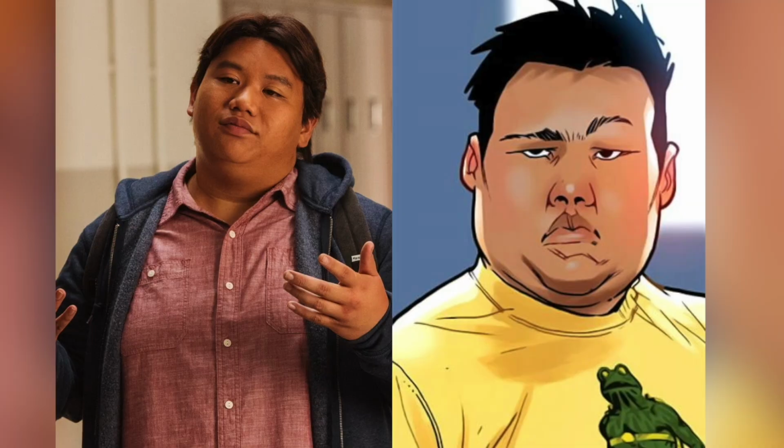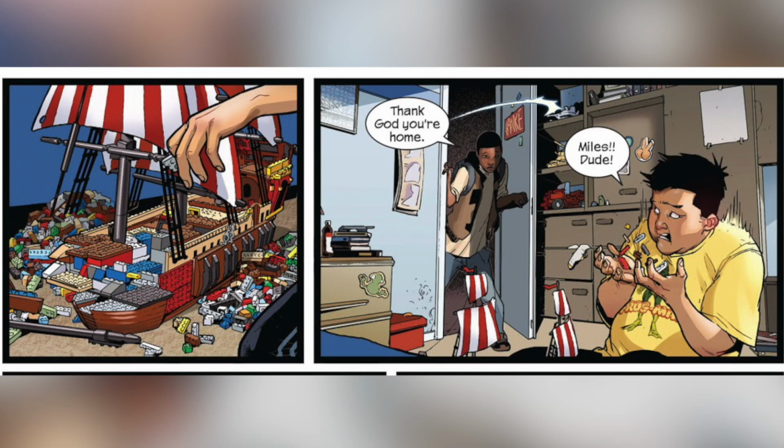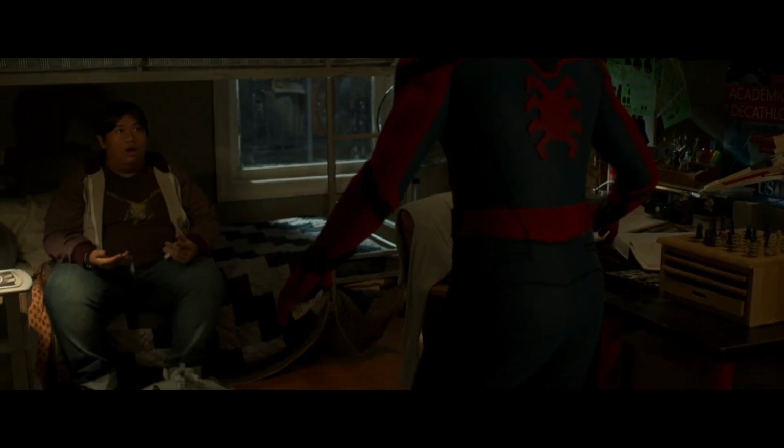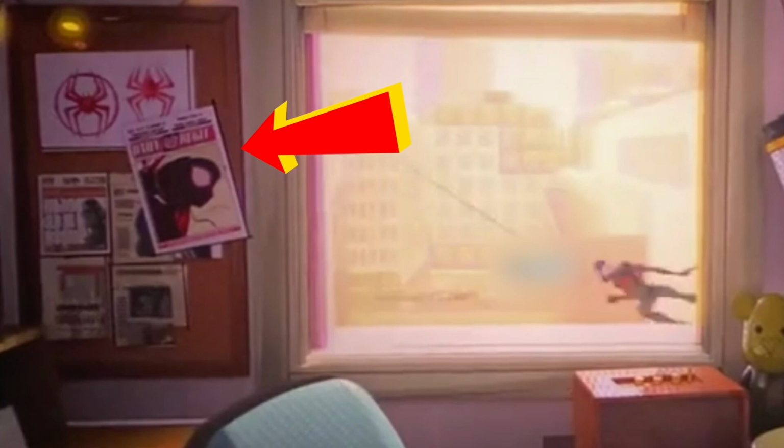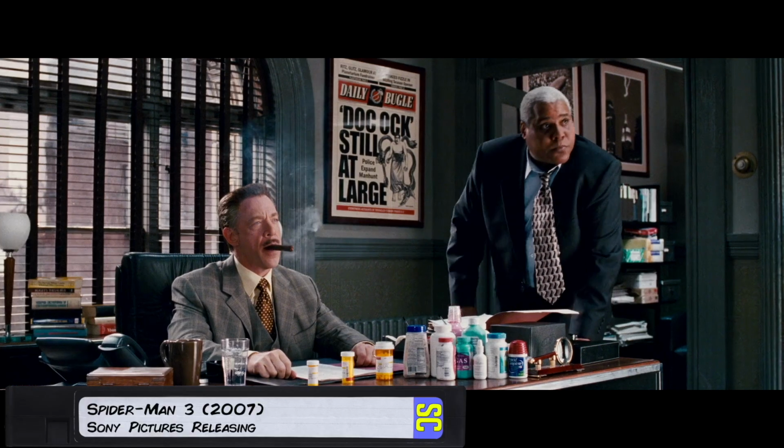So Ned is basically a reinvention of Genki, with both characters being master builders with Legos, especially building Lego Death Stars. Also, Genki is playing the exceptional Spider-Man PS4 video game. And on the wall here, we see a Daily Bugle newspaper from the Raimi Spider-Man films.